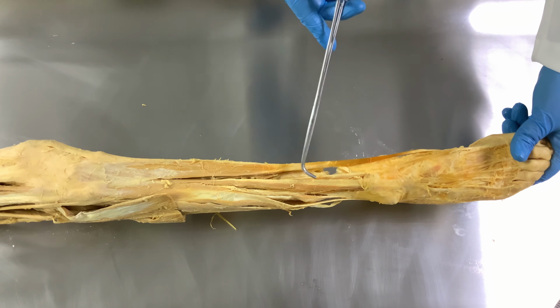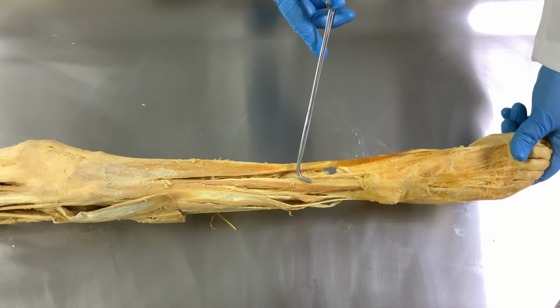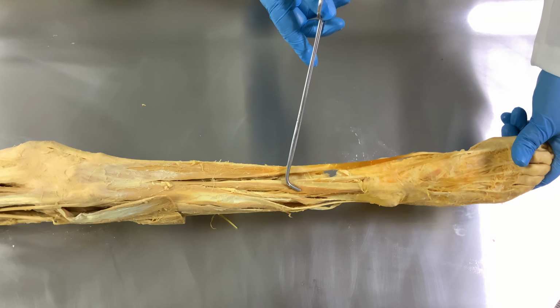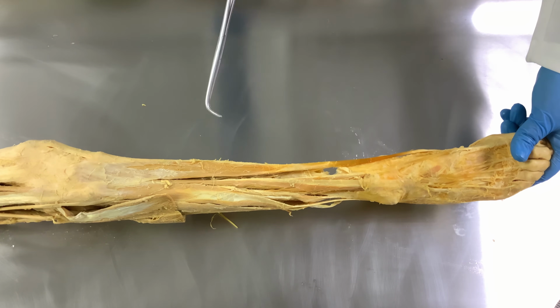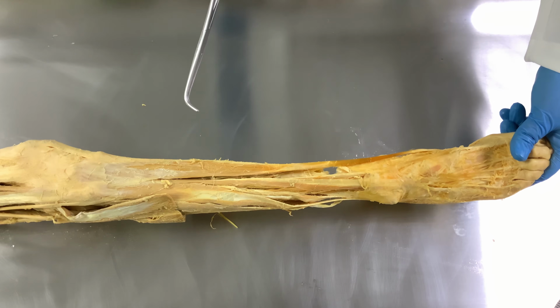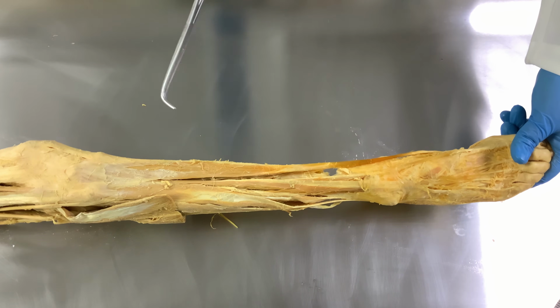The muscles present in this anterior compartment of the leg are innervated by the deep fibular nerve, which is a branch from my common fibular nerve.